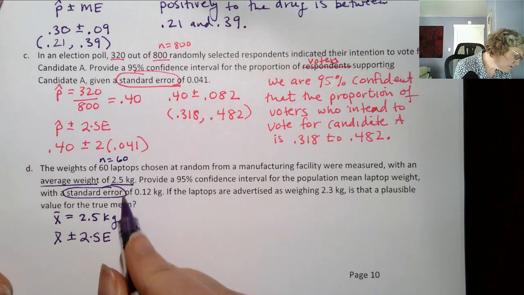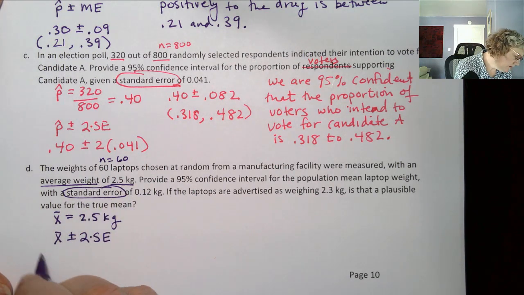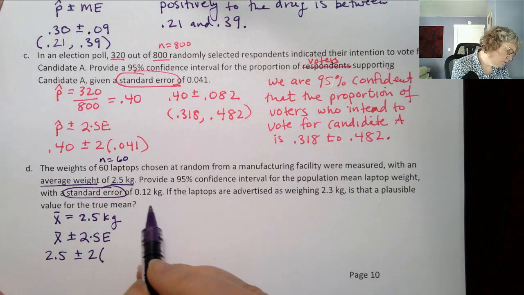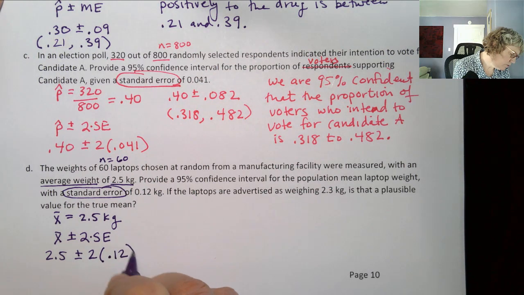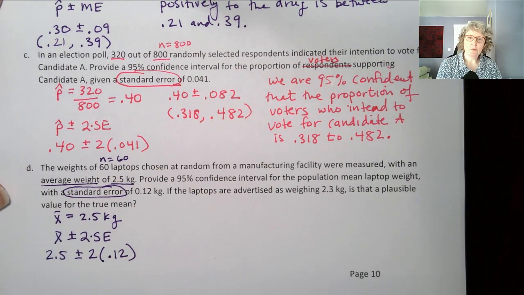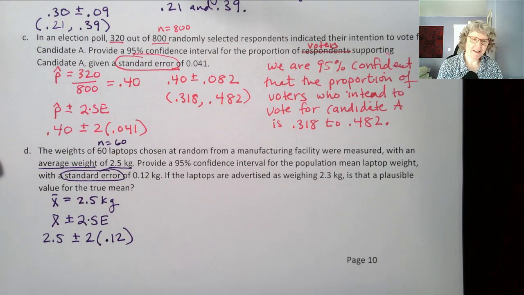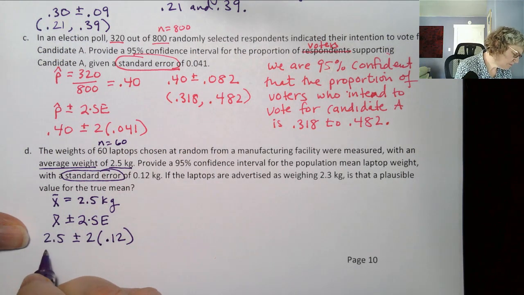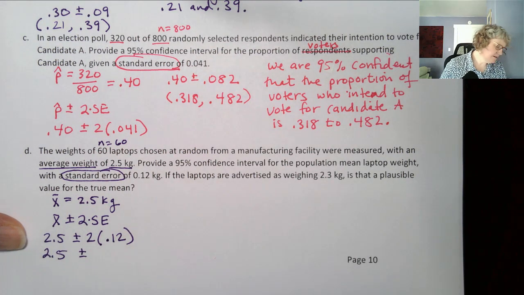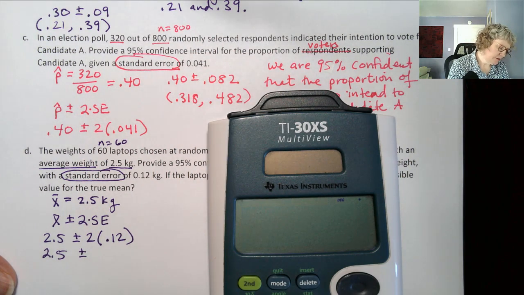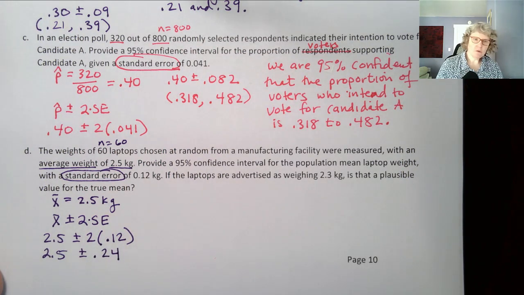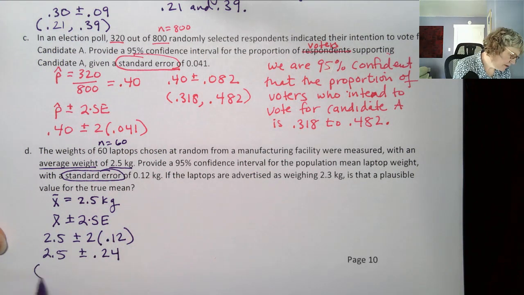And then put in my numbers. So our average of our sample is 2.5 kilograms plus or minus 2 times our standard error of 0.12 kilograms. Okay, you can weigh your laptop after this and then convert it to kilograms. Unless you're used to kilograms already, which some people are. 2.5 plus or minus 2 times 0.12 should be 0.24, because 2 times 12 is 24, plus or minus 0.24, and then I'm going to go ahead and write it out here.